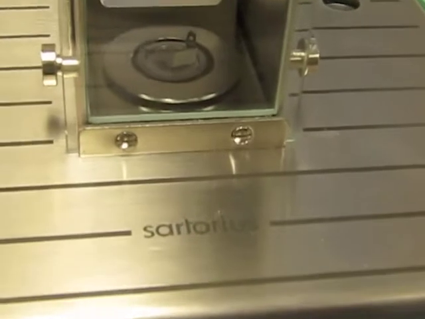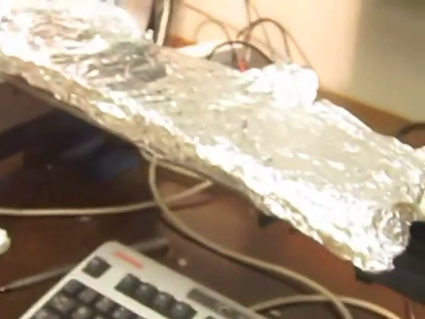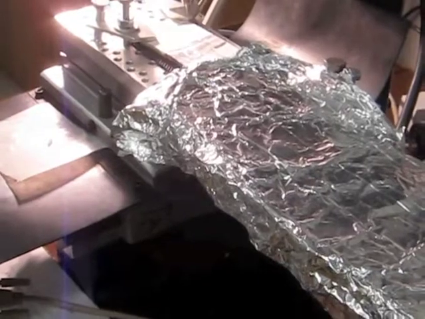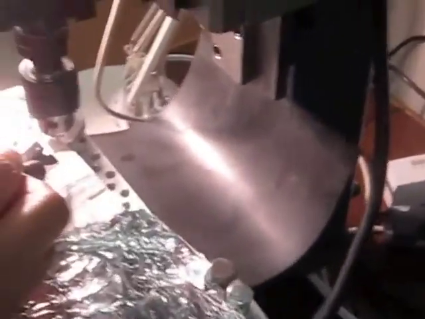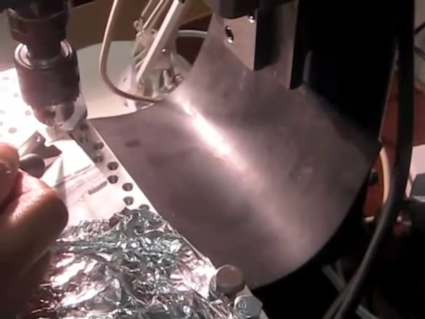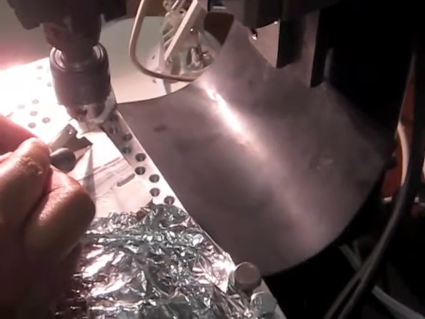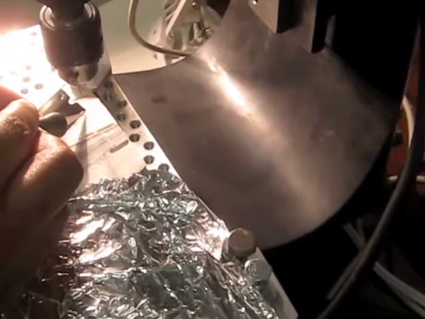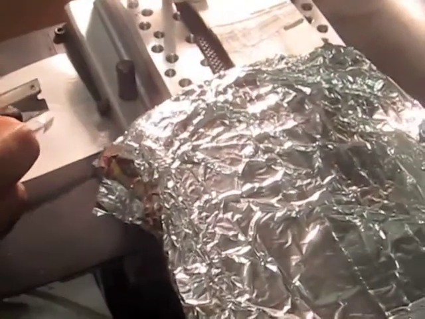Okay, so we've got our weigh paper already tared on the scale here. We'll go ahead and take that out. Everybody does this differently, but basically you just set the weigh paper down. To actually collect the sample material, we use an X-Acto knife and a razor blade. We just use that knife to scrape the powder up onto the edge of the razor blade. Once we've got that on there, we're going to transfer that powder to our weigh paper that we've got sitting to the side here.